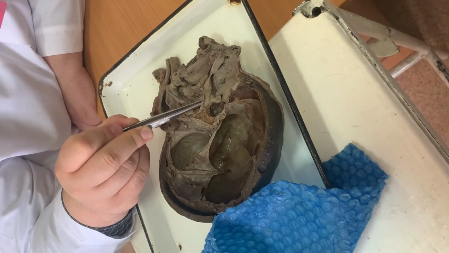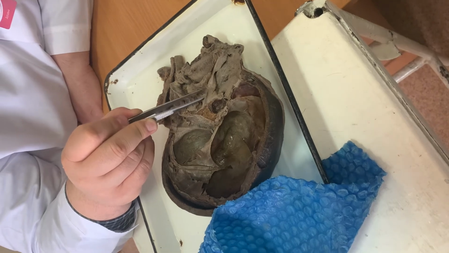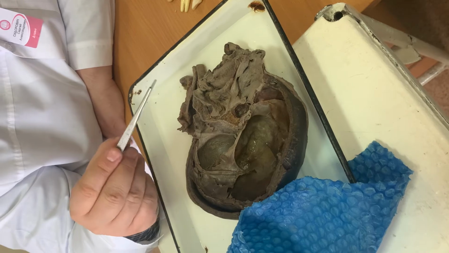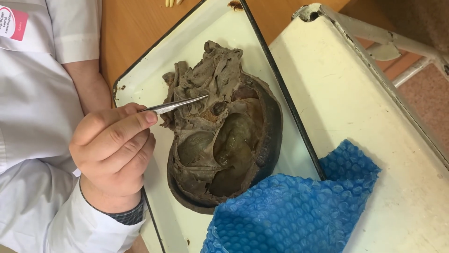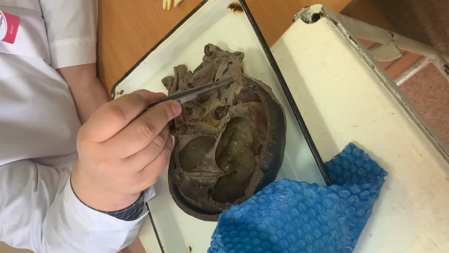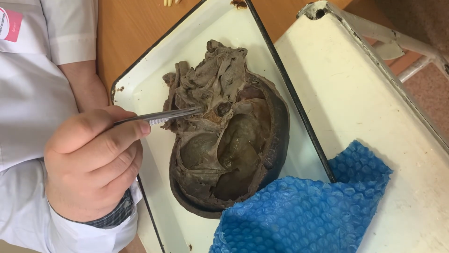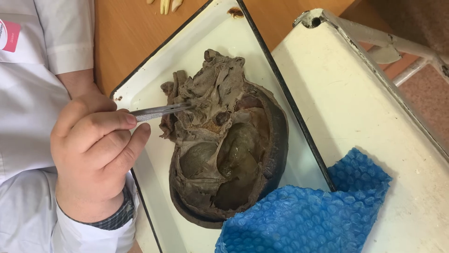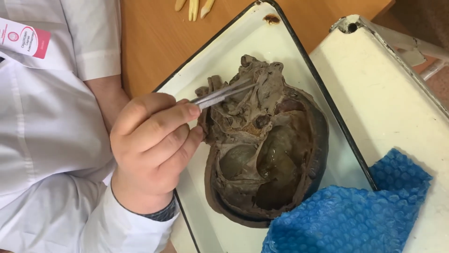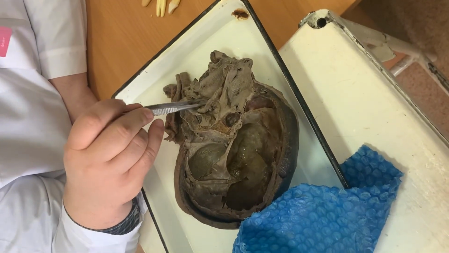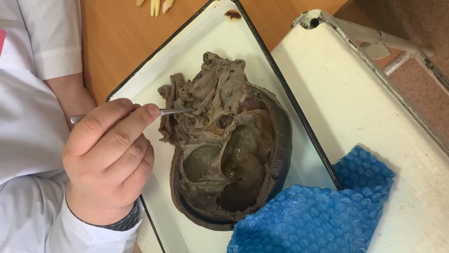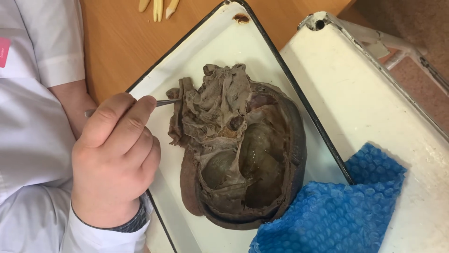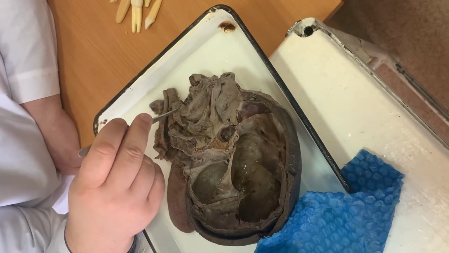Choana, of course. Now, the oral part of pharynx communicates with the oral cavity through the fauces. And in front of the laryngeal part of pharynx, we have the larynx.